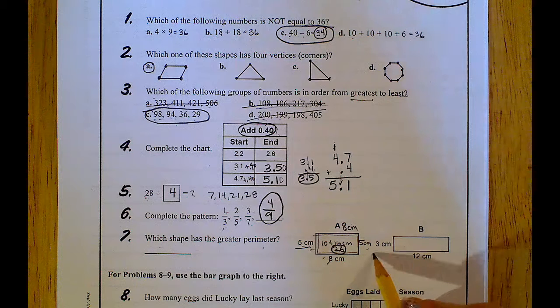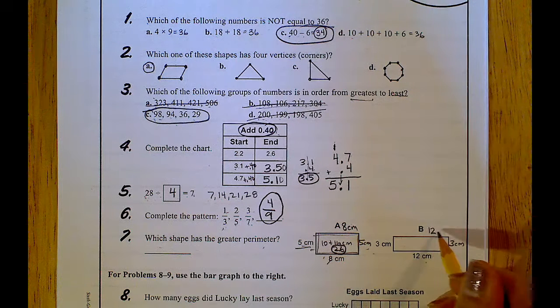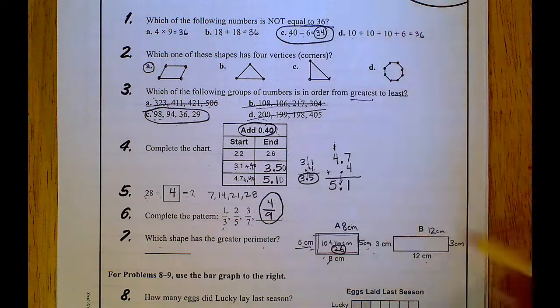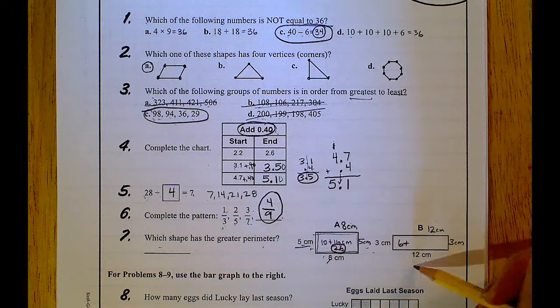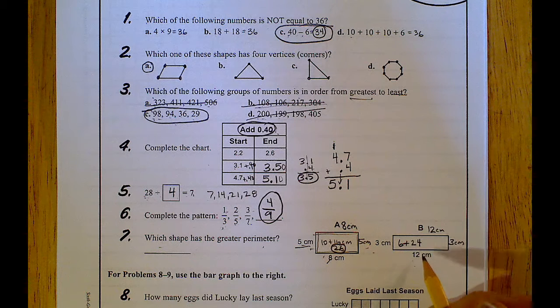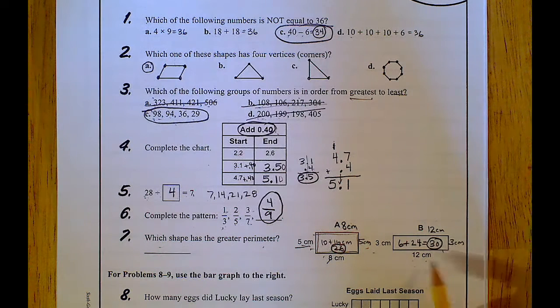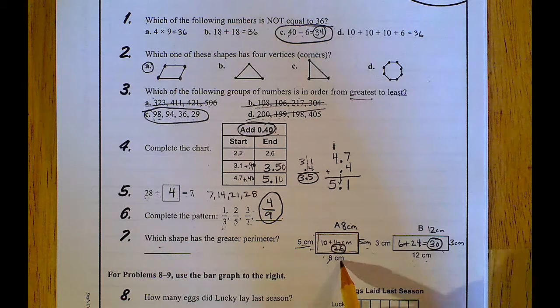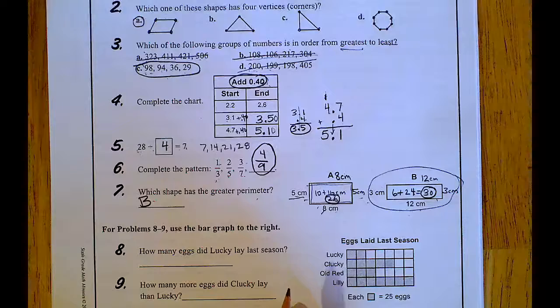And this one, we have 3 on this side and 3 on this side. But then we have 12 on the bottom, which means we'd have another 12 on top. So 3 and 3 is 6. And then we have 12 and 12, which would end up being 24. Now, if I add the 24 plus the 6, that would get us to 30. So this one has a perimeter of 30 centimeters, and this one has a perimeter of 26 centimeters. So B would be the shape with a greater perimeter.